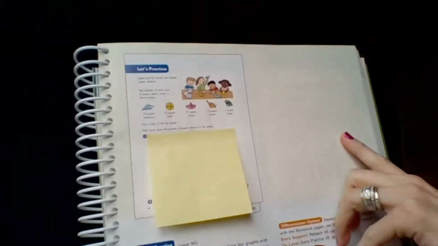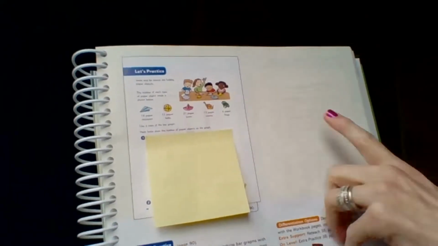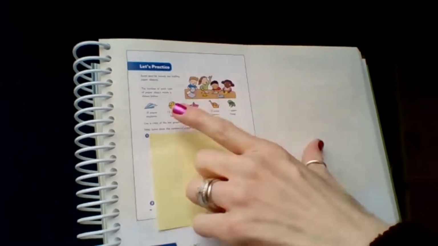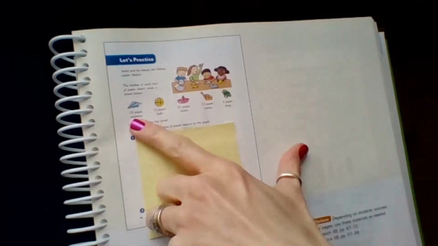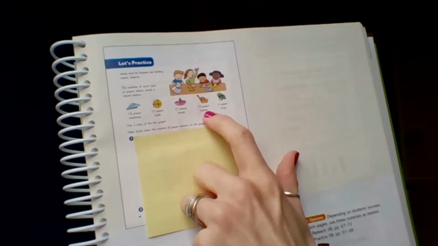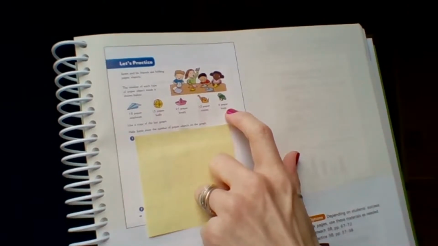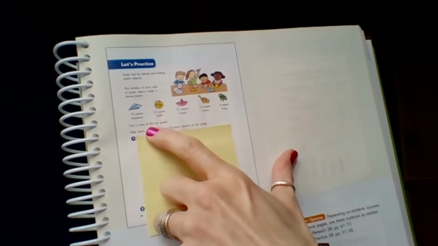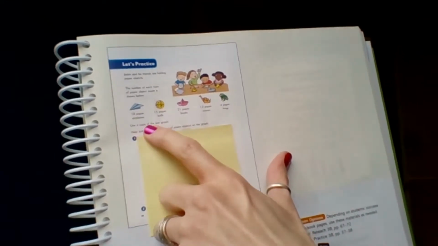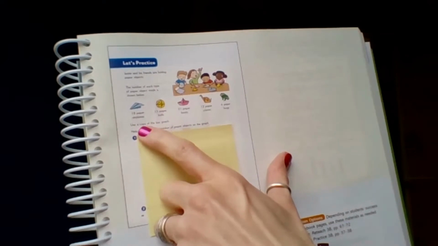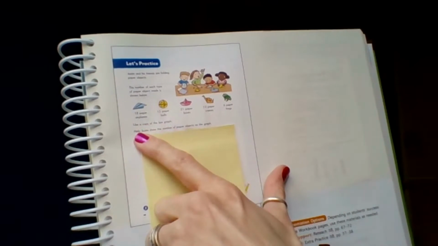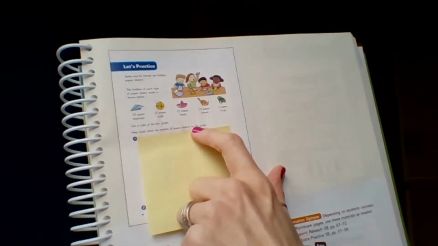All right, so it says, Justin and his friends are folding paper objects. The number of each type of paper object made is shown below. Okay, they made 18 paper airplanes, 15 paper balls, 21 paper boats, 12 paper cranes, and 6 paper frogs. So use a copy of the bar graph. Well, you can't use a copy because we don't have that ability to do that right now. You would have to put it on a separate piece of paper for today. It says, help Justin show the number of paper objects on the graph.